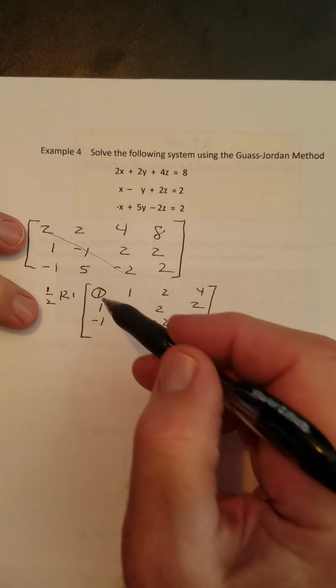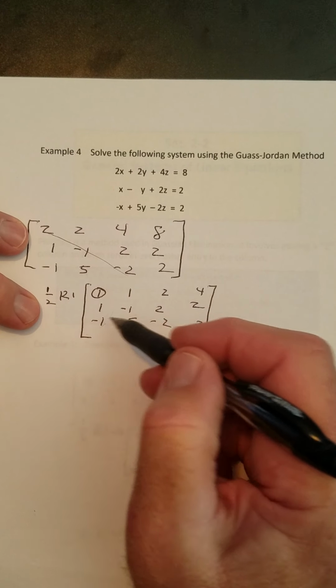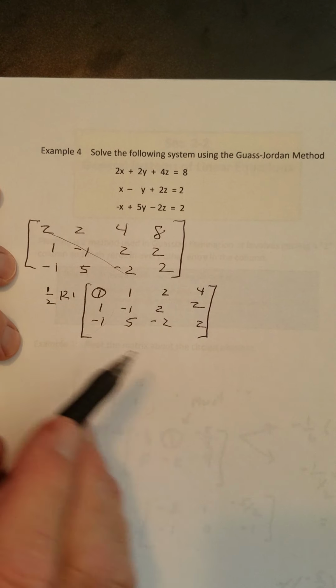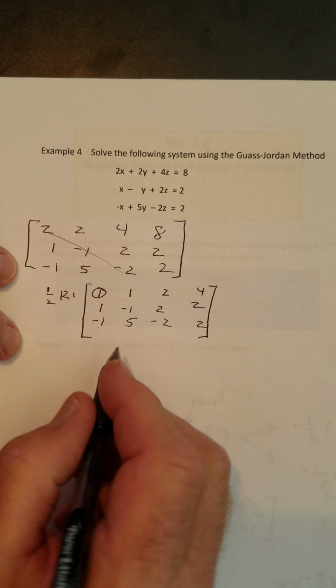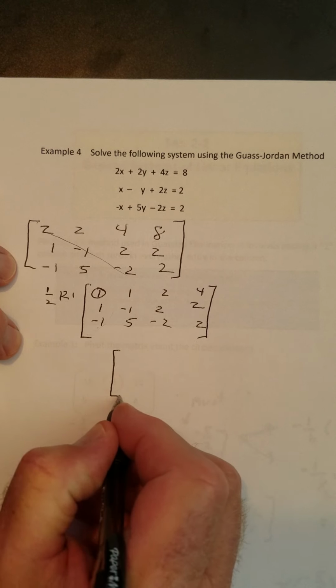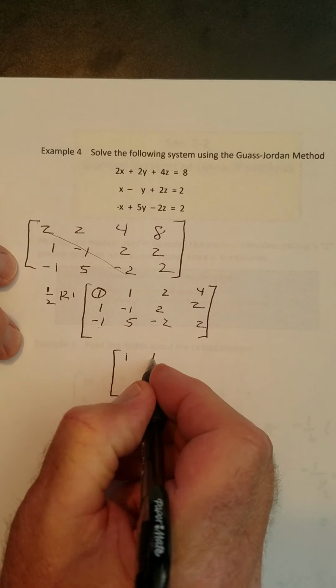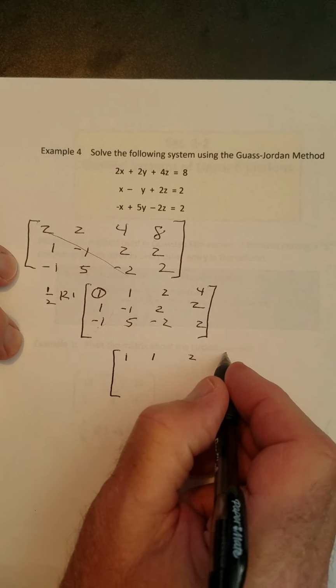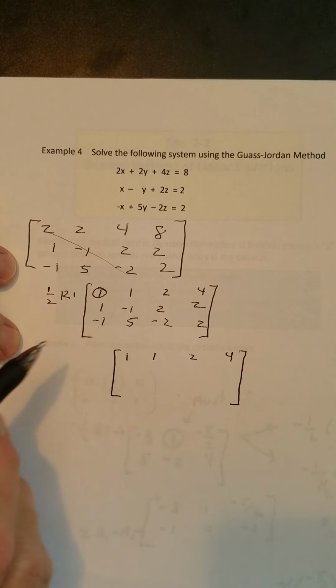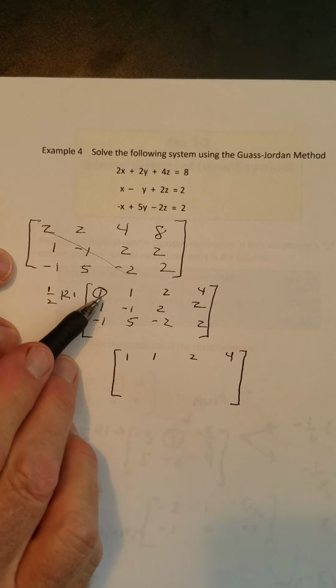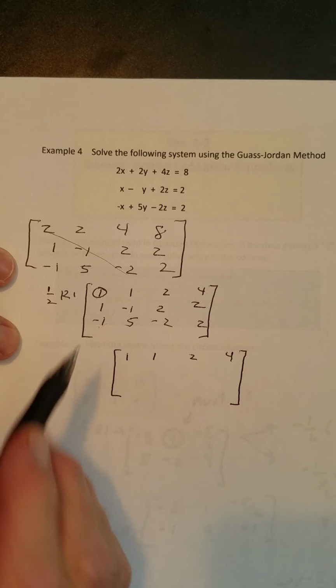So again, we're working on the first column. You get the first column before you go to the second column. Once we have a 1 here, that becomes our pivot. We're going to use that 1 to get zeros elsewhere in the column. Top row is going to stay the same. You'll notice I do not circle the pivot. I only circle it once. To get a 0 here, I'm going to multiply the top row by negative 1 and add to row 2.